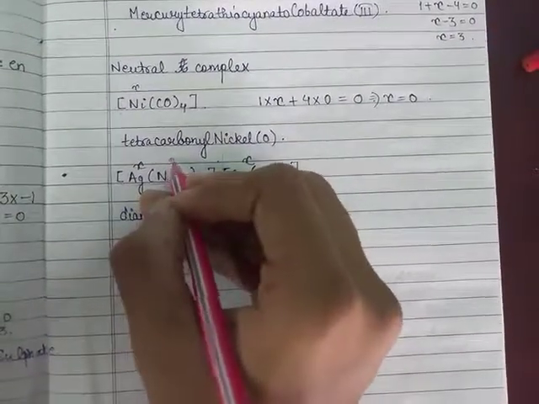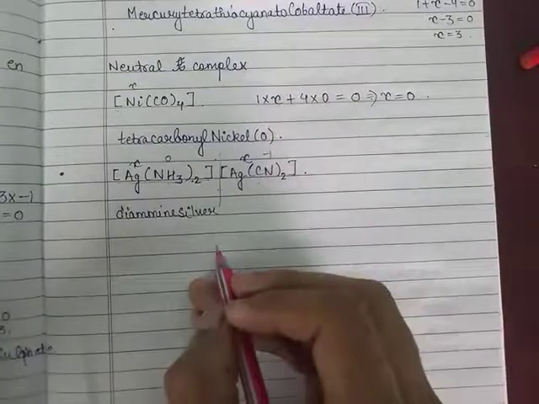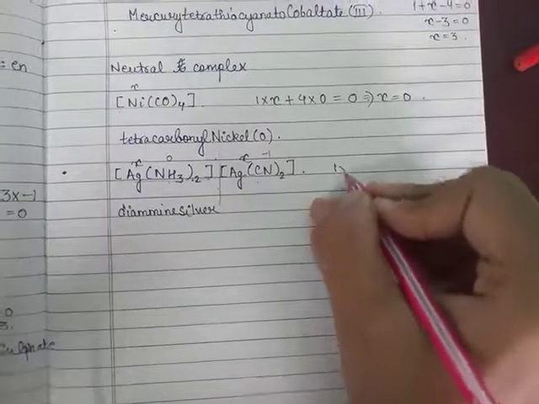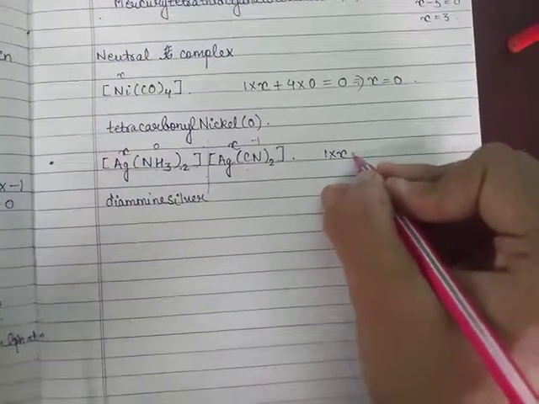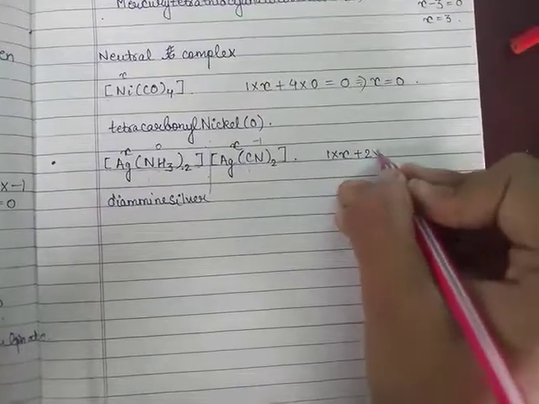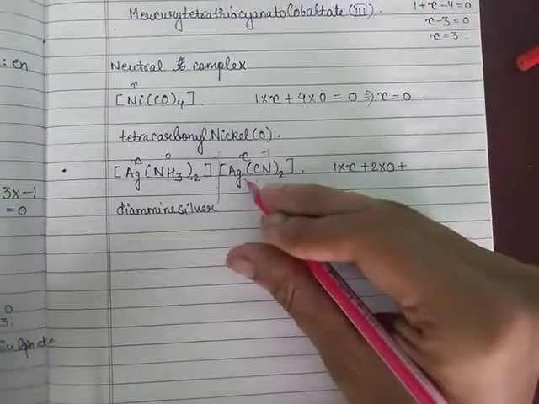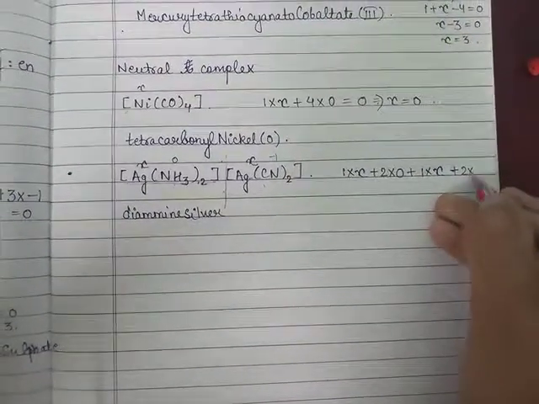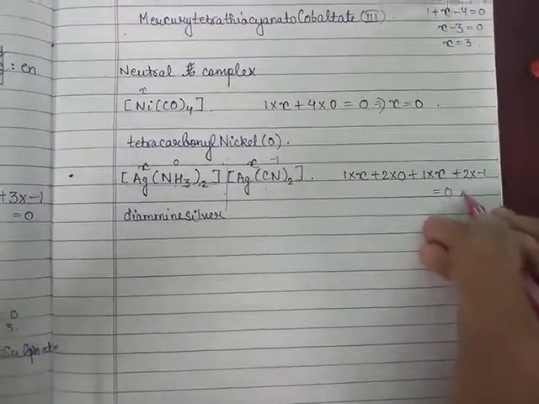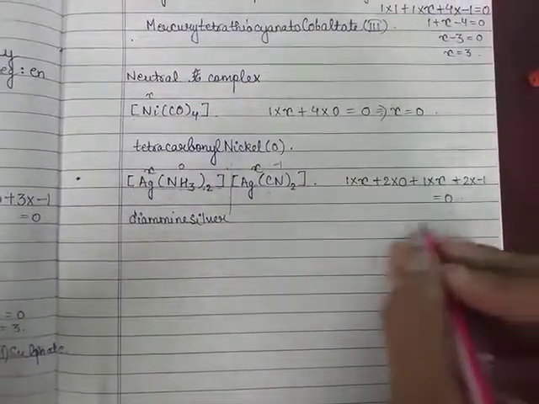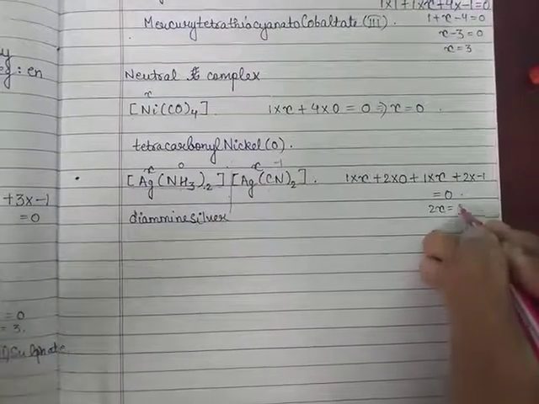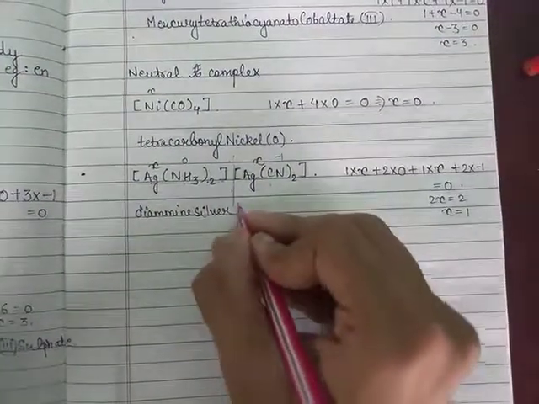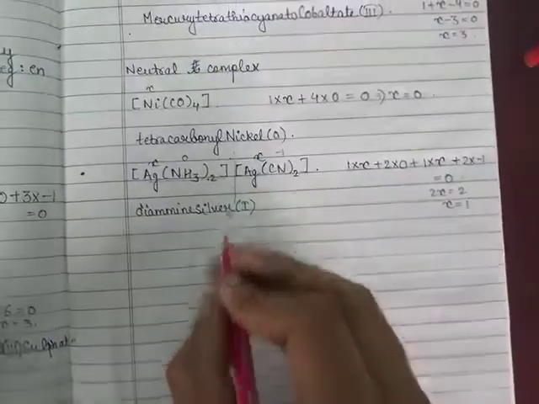Now charge on NH3 we know is 0, and charge on CN you can see from the table is -1. Add all of them, multiplying. Number of Ag is 1, assumed oxidation number X, number of NH3 is 2, charge on it 0, number of Ag again 1, assumed oxidation number X, number of CN is 2, charge on it -1. Sum up all and equate it to 0. You'll find 2X is equal to 2, so X is 1. So the oxidation number of silver in both the cases is 1. So silver(I).